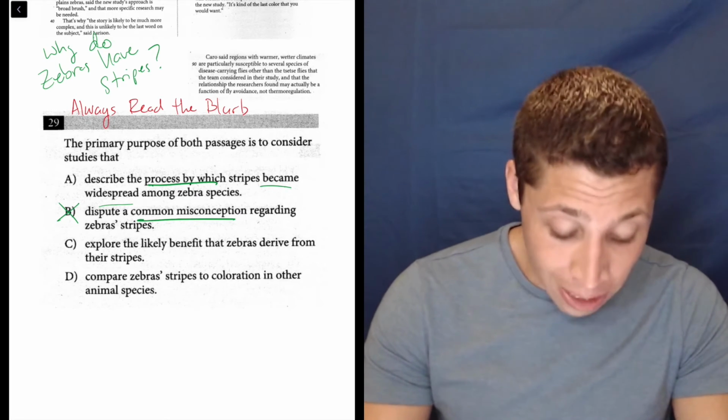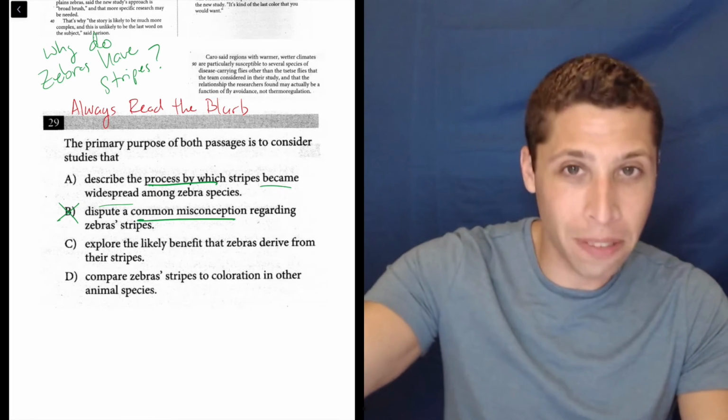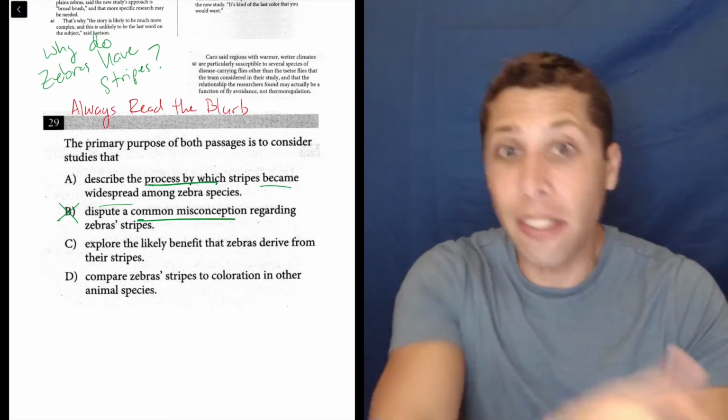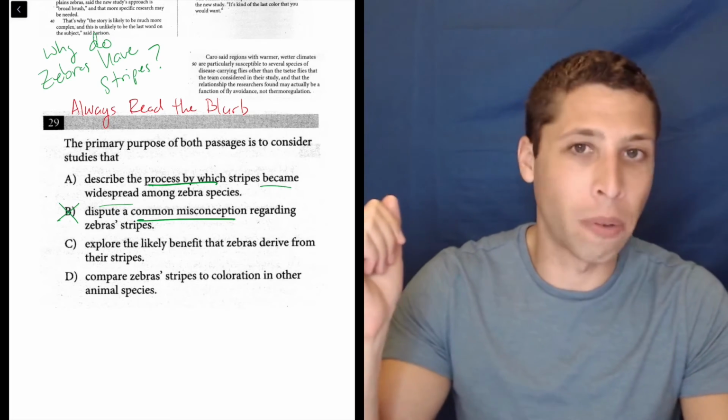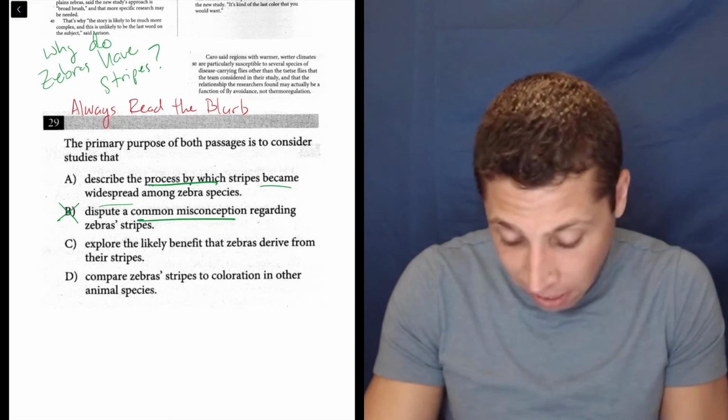C, explore the likely benefit that zebras derive from their stripes. Right. What's the purpose of the stripes? Why do they have stripes? Is it for camouflage? Is it for thermoregulation? Is it for the flies? It's talking about what the benefit is. This is definitely the answer.